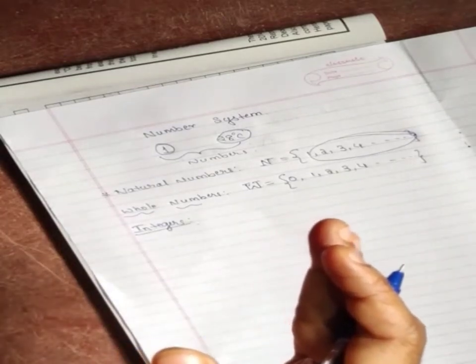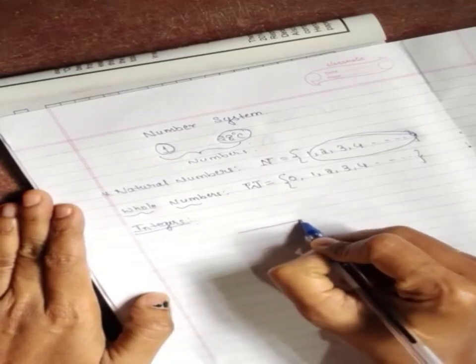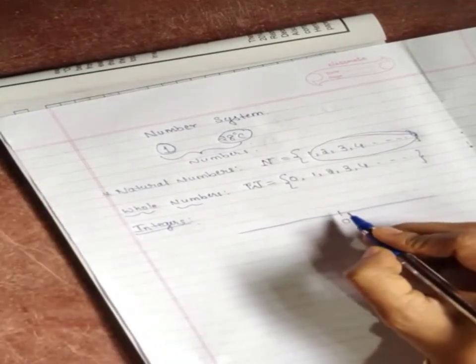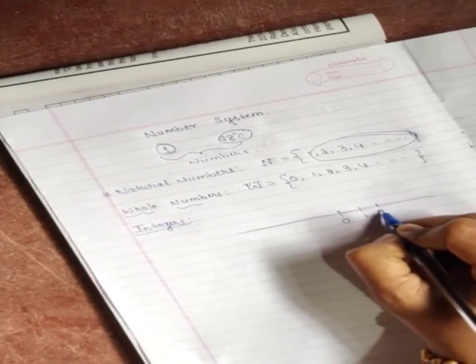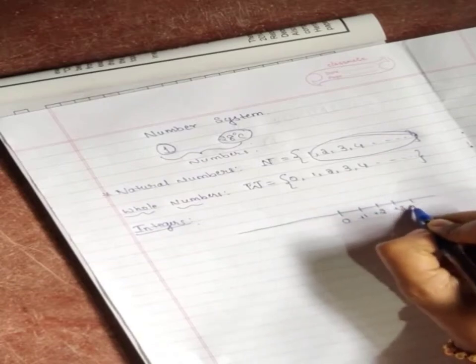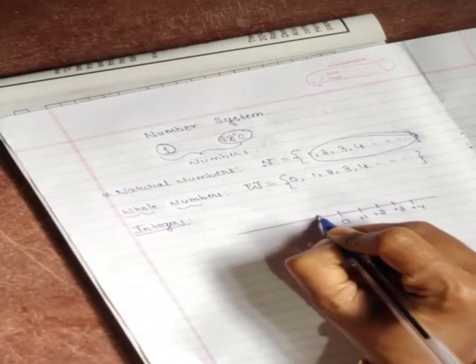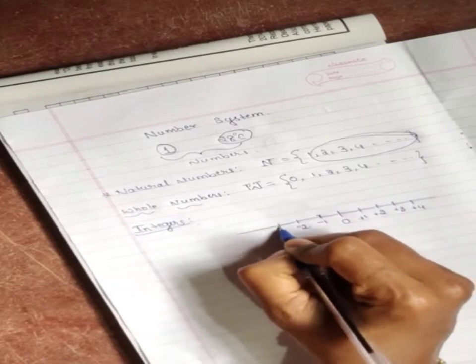I know you have seen the number line. For example, the number line is 0. On the right side of 0, we see the positive numbers: plus 1, plus 2, plus 3, plus 4, and so on. On the left side of 0, we see the negative numbers.